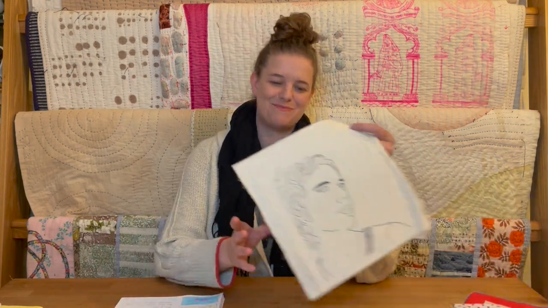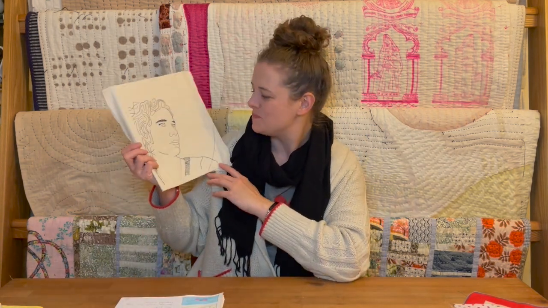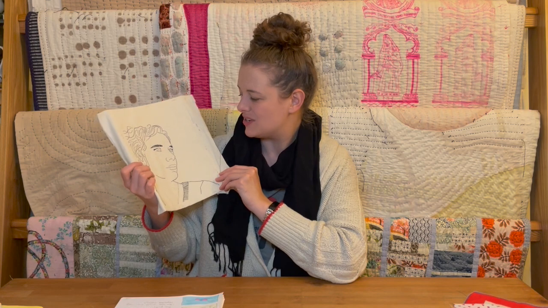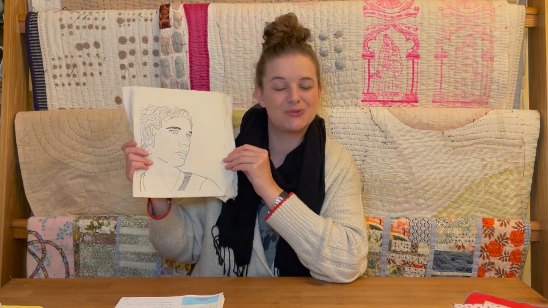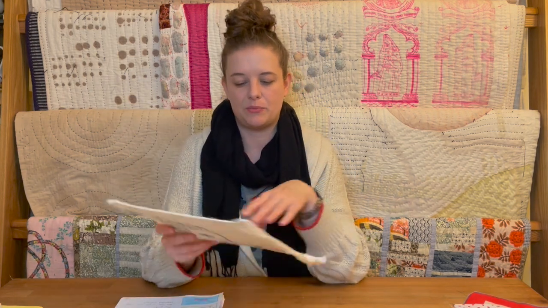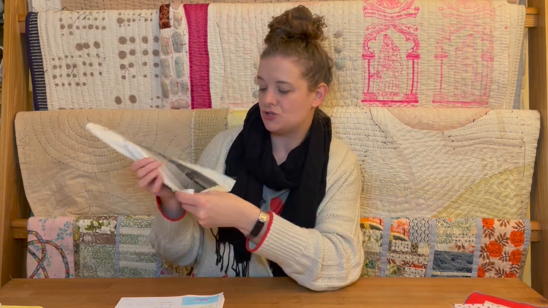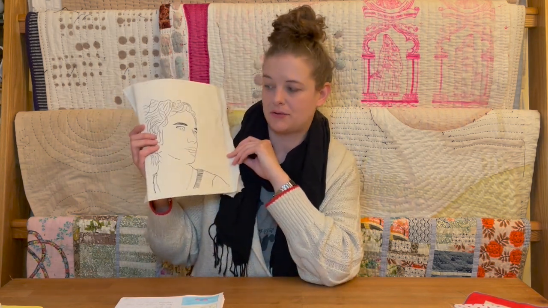I realized that I have this portrait that I made of myself probably in 2009. This is the moment where I cut my hair real short, and I was very much a high school art teacher. This was a sample for a class that I was teaching. I printed this photo of my face on cardstock, and then I went along and I drew my face with thread.